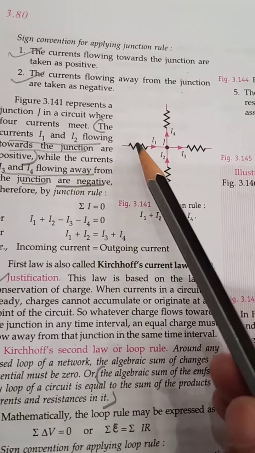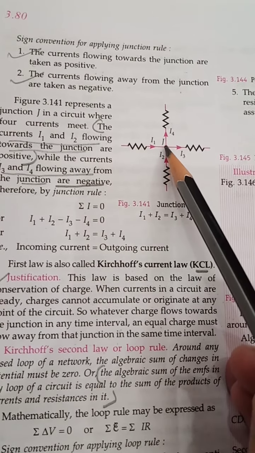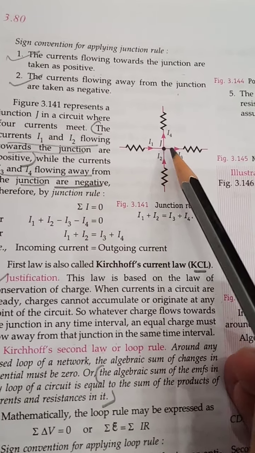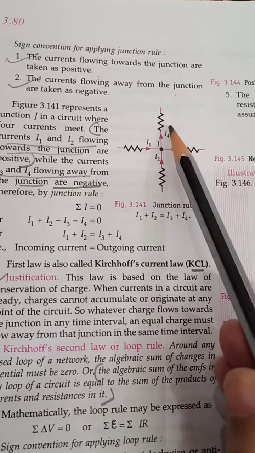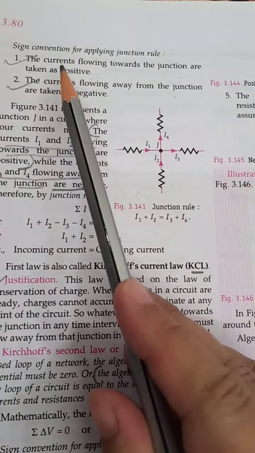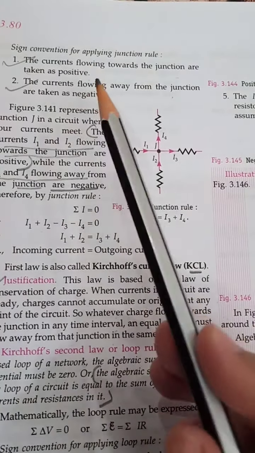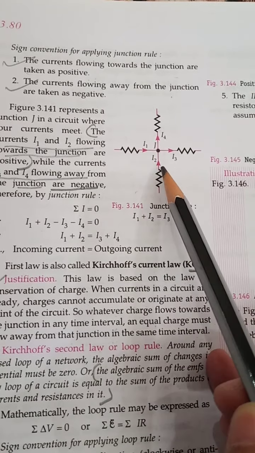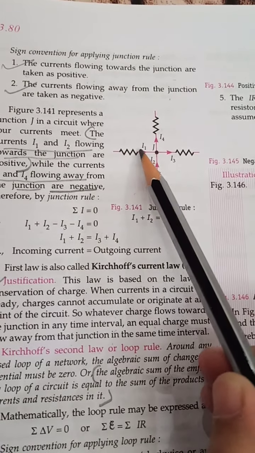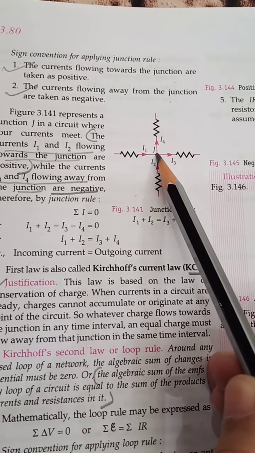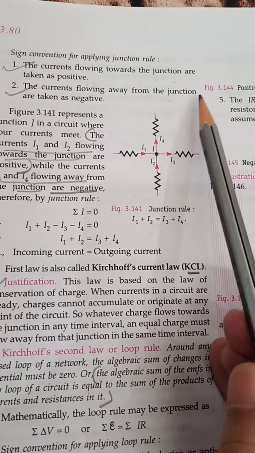The currents I1 and I2 are flowing toward the junction J, and currents I3 and I4 are flowing away from the junction J. According to the sign convention, the currents flowing towards the junction are taken as positive, so I1 and I2 are taken as positive because these two currents are flowing toward the junction, and currents I3 and I4 are flowing away from the junction.